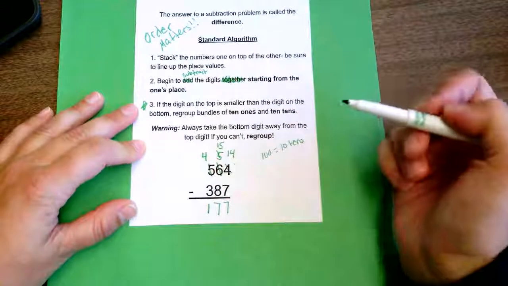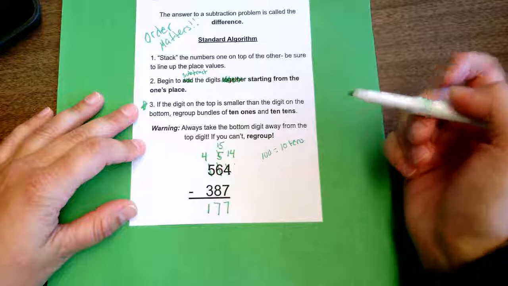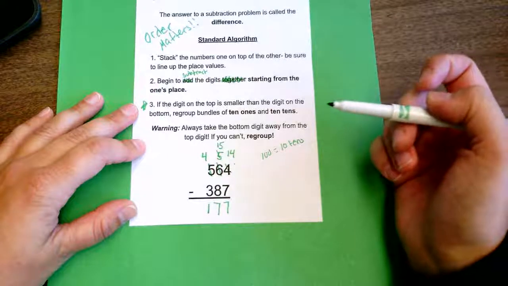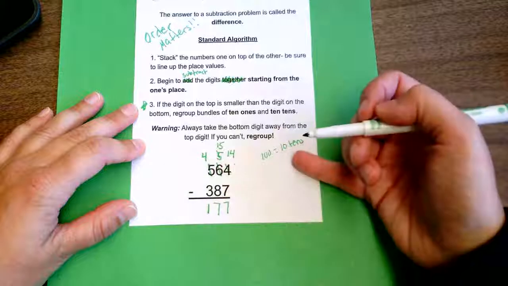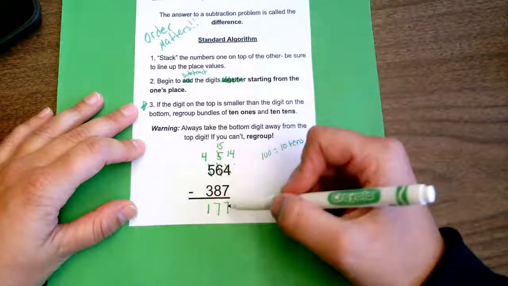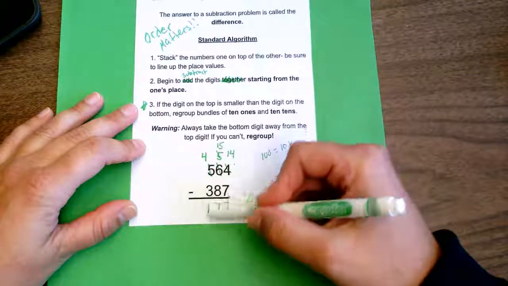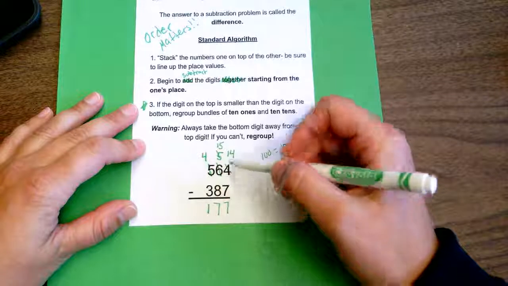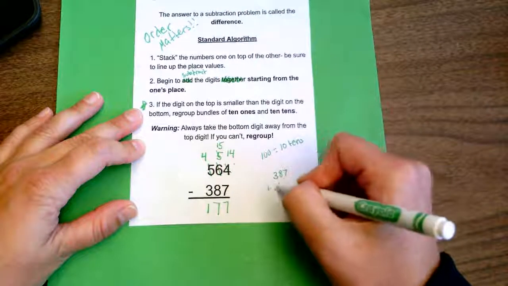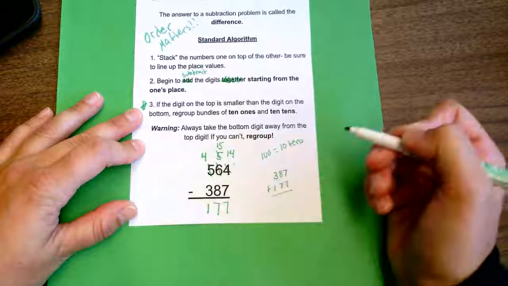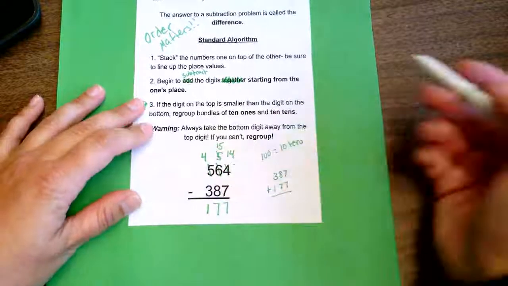That leaves me with an answer of 177. Now, because subtraction is so tricky, I always like to check my answer, and I can do that easily by doing the opposite of subtraction, which is addition. So I can take these two pieces and put them back together, and it should end up at 564. So let's see if that happens. And if it doesn't, we can just go back and try this problem again.